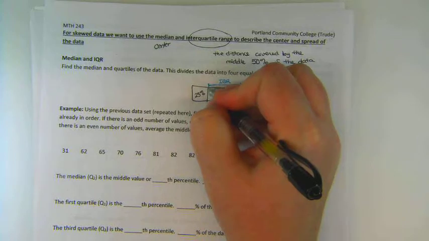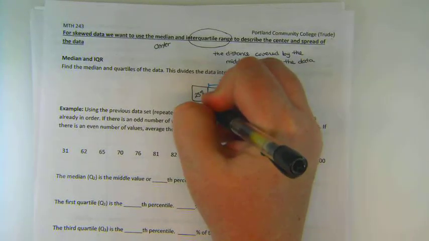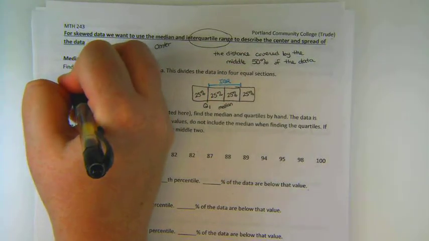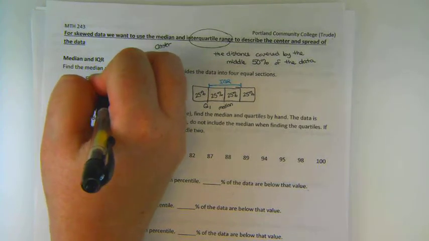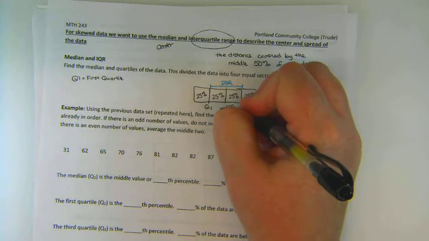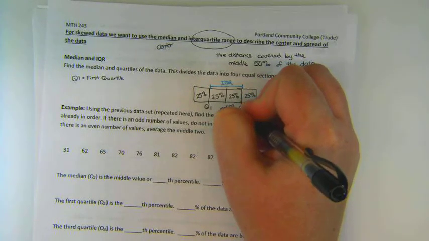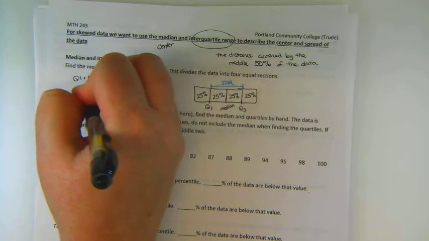What's new is this number here that creates this lower 25%, which we call Q1. And Q1 is the first quartile. Then we have our median, and then this value over here that cuts off this upper 25%, that's Q3. So Q3 is our third quartile.